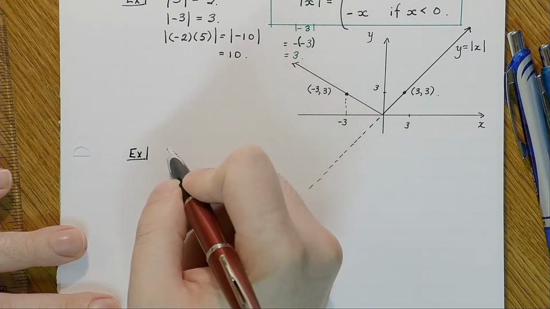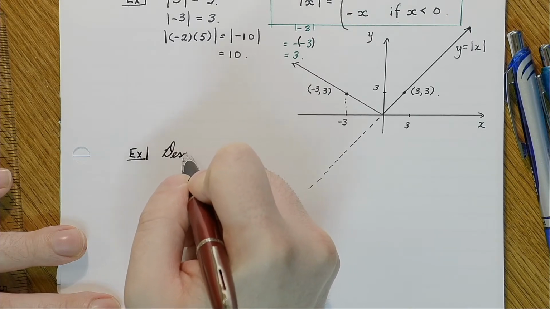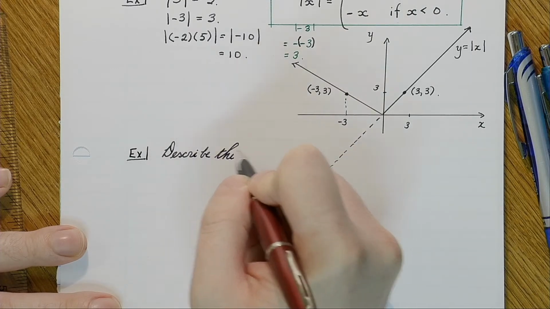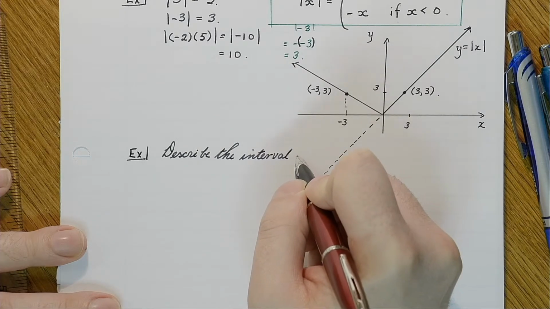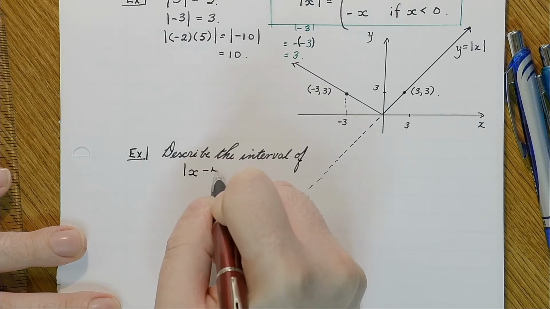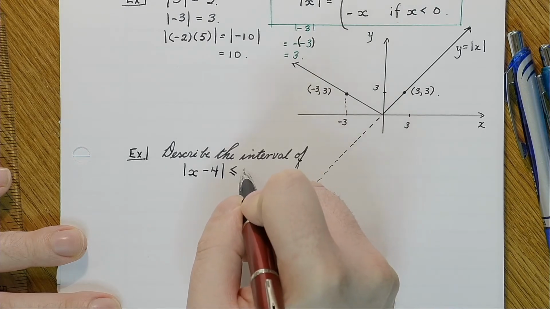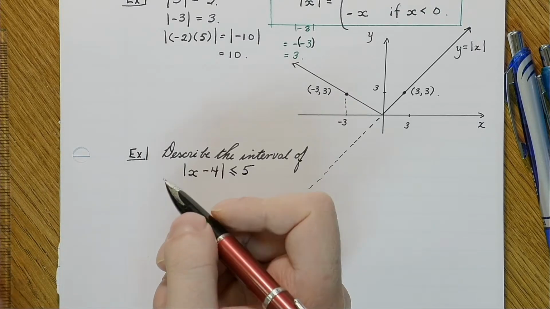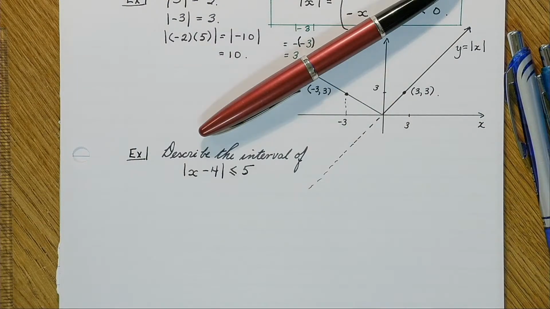Okay, so the next thing that we can do is describe the interval of |x - 4| less than or equal to 5. If you don't want to think about this at all, then you can memorize a formula.